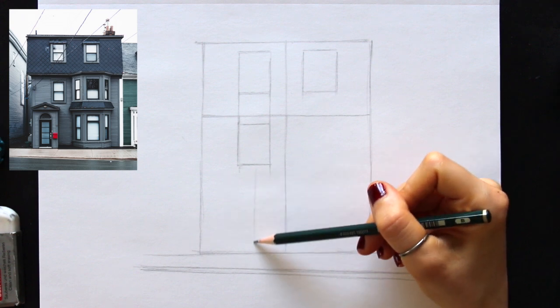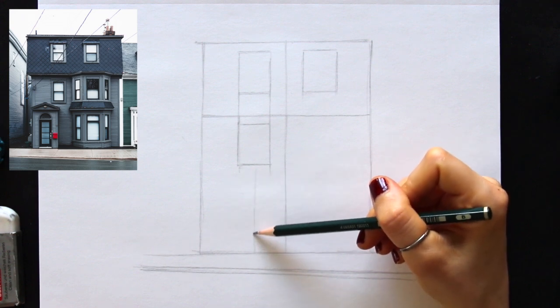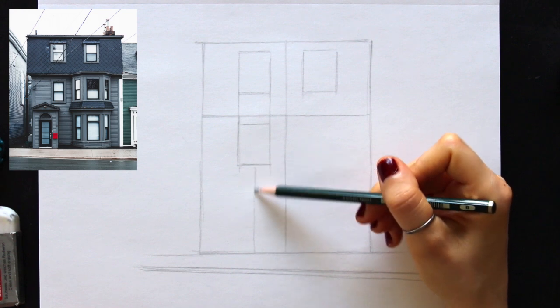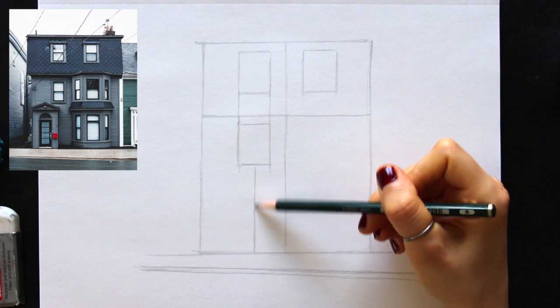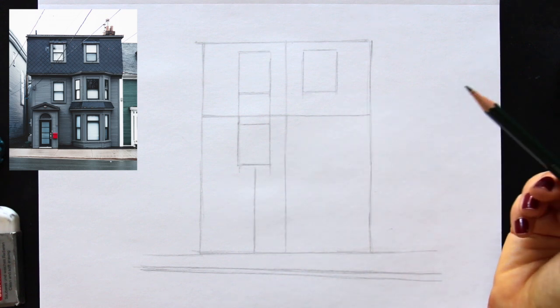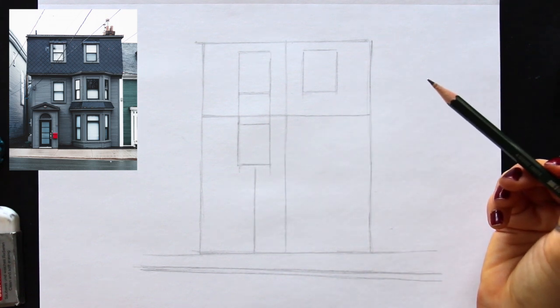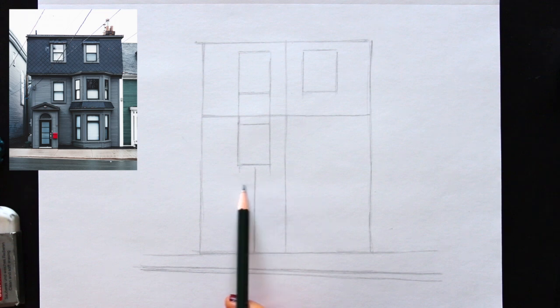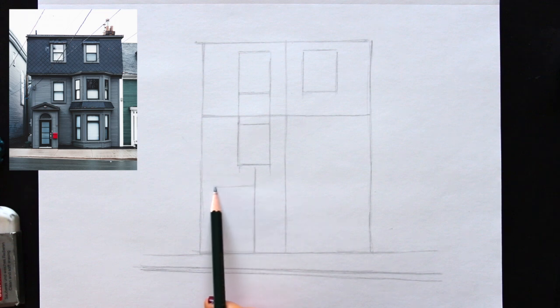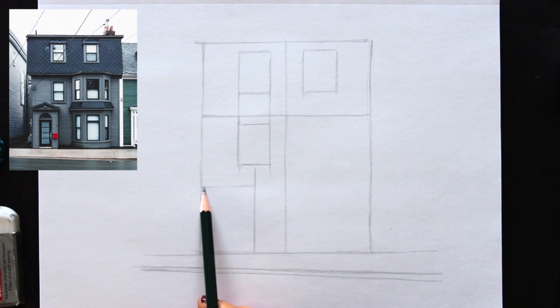Once I had that window in, it was time to start adding in that shape where I would be drawing the door. And I just asked myself, well, what lines would be helpful for me to add in so that I can have the guides that I need for this door to be in the appropriate location and also to have a size that is similar to what I'm seeing in that photo? Which elements that I already have on the page can help me get the location and the size of this new element in as best as possible?